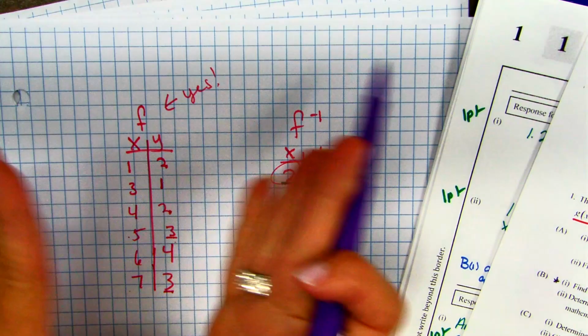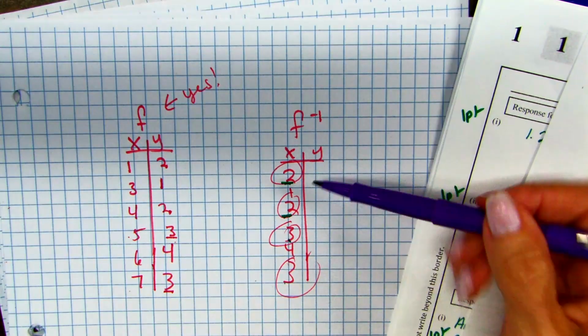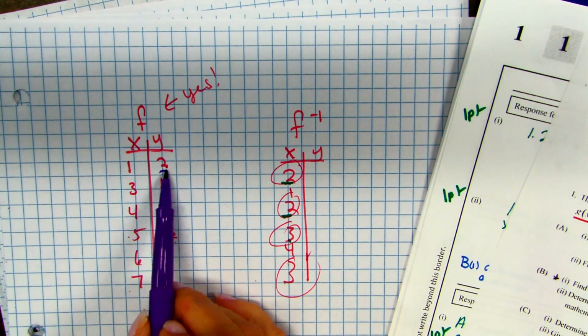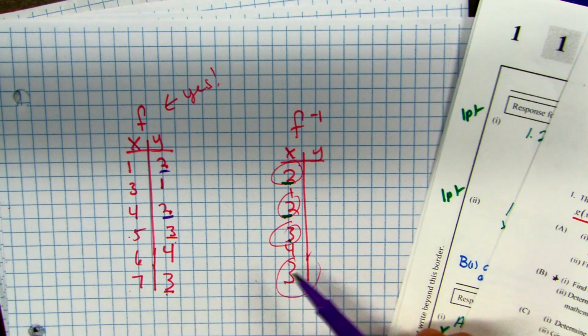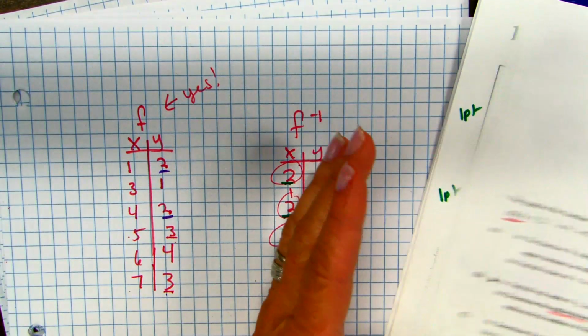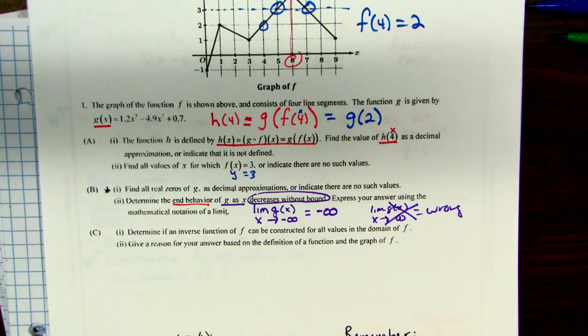Here's the proof of that. If I took this table of values and flipped it, which is what the inverse would be, you can see a couple examples where we have repeat x's. So what were y's here are now x's here. So the answer is no. You get a point for C1 saying no, the inverse is not a function.